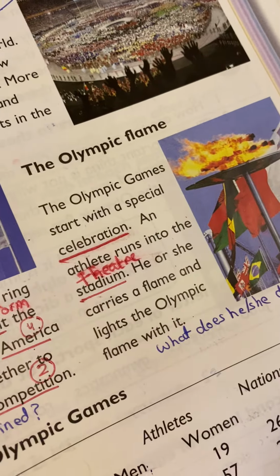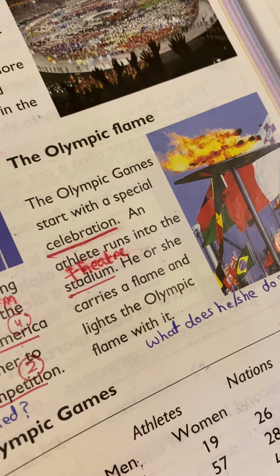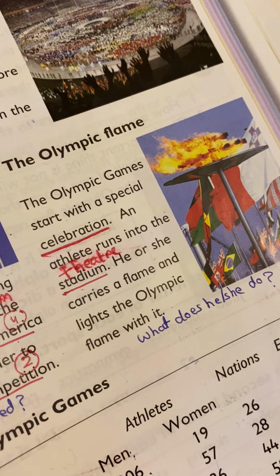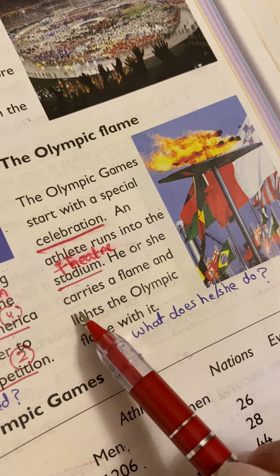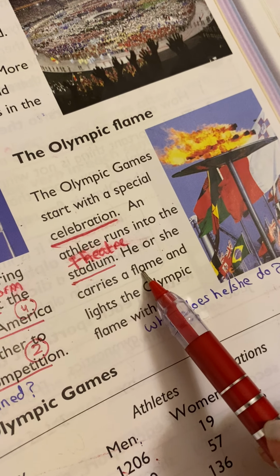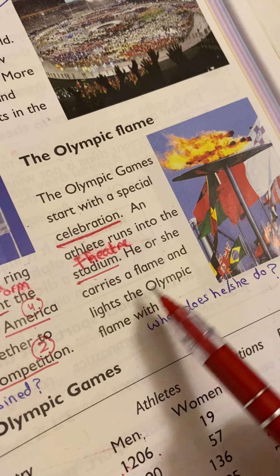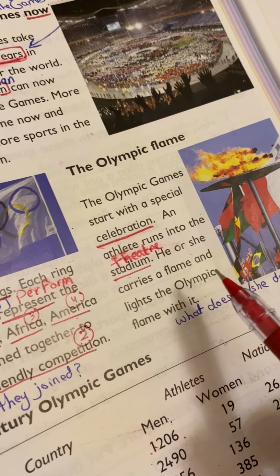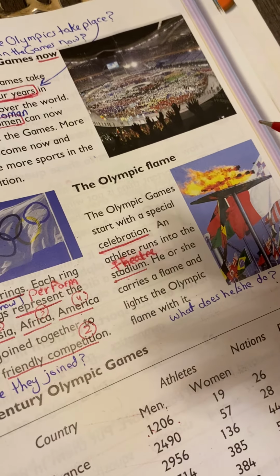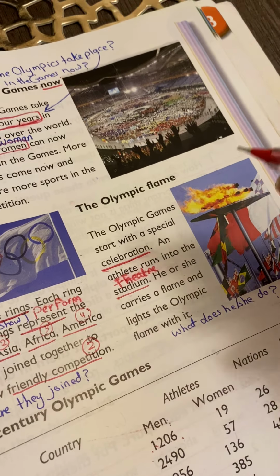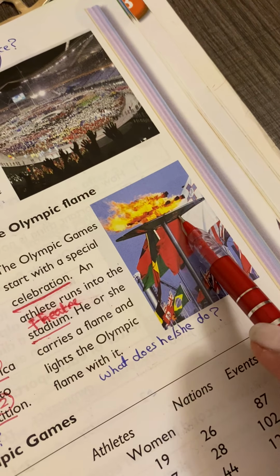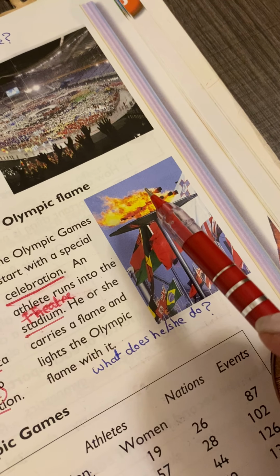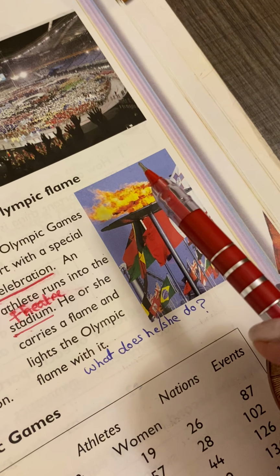Okay, so one of the athletes runs around the stadium. He or she, because we said that in the Olympic Games now, men and women can compete. So he or she carries a flame and lights the Olympic flame with it. What does that mean? That means the Olympic Games start.